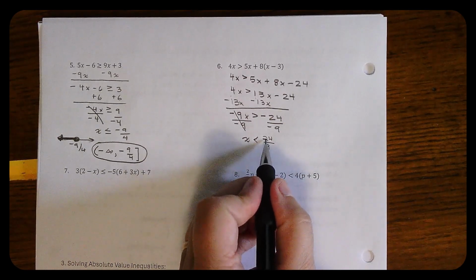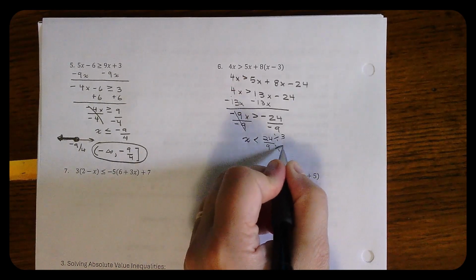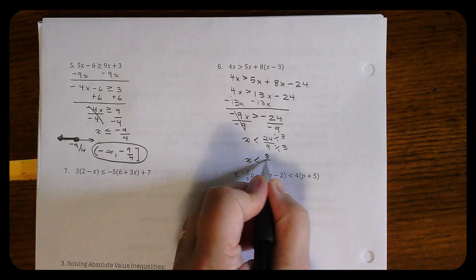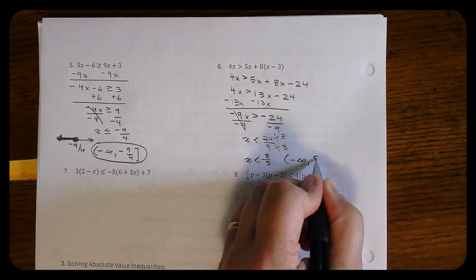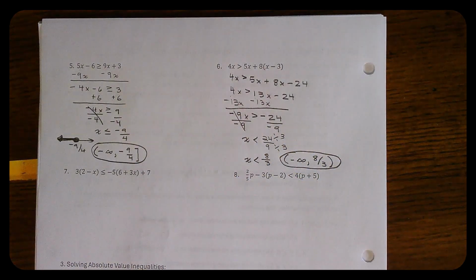And then 24/9. 3 goes into both of those, so I've got to reduce this. And I do count off if you don't reduce. So this is actually x is less than 8/3, which is negative infinity to 8/3 with parentheses. You will be asked to write it in interval notation, so don't forget that.